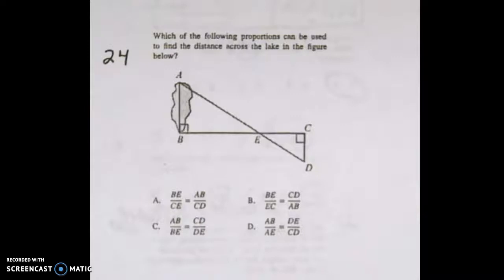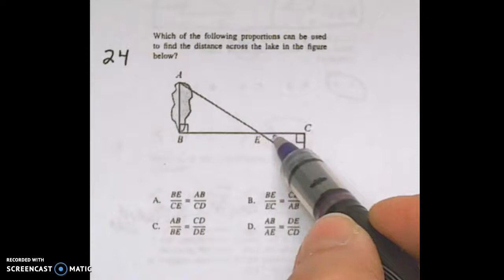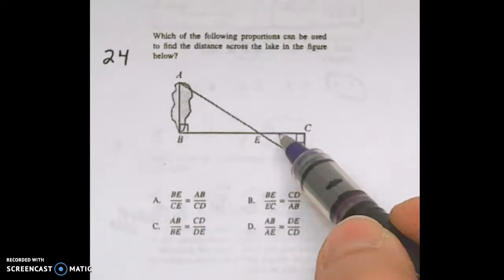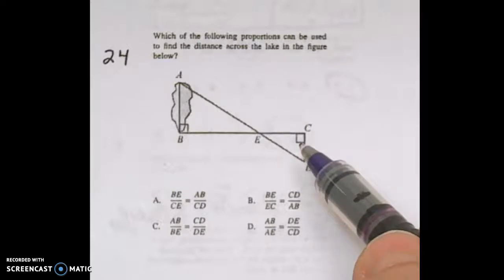If I look at question number 24, it says which of the following proportions can be used to find the distance across the lake in the figure below. I'm looking at my figure. I'm given right angles at B and at C, and I know I have vertical angles at E. So I know these two triangles are definitely similar to each other by that angle-angle postulate.